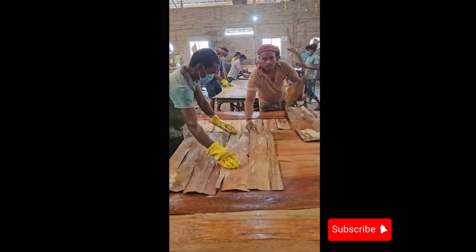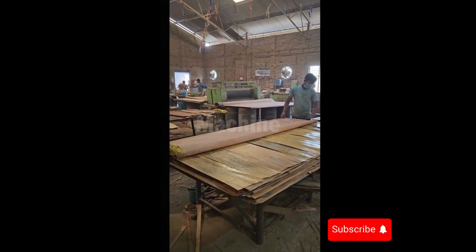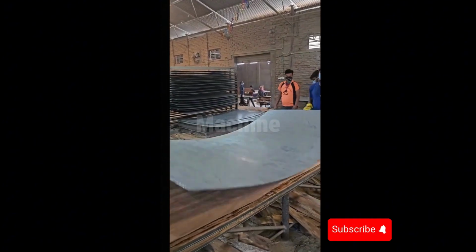Do you want to know more about the popular types of plywood in India or the applications of plywood in construction?